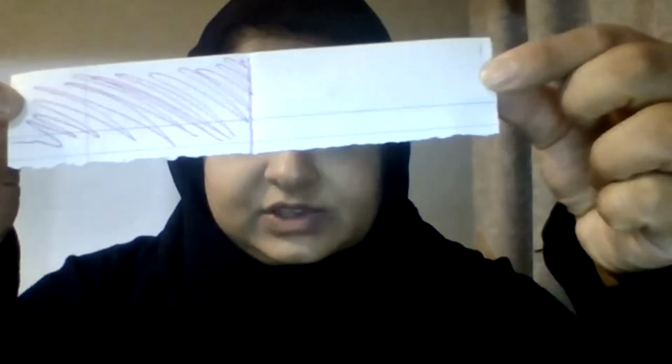Fantastic. Now on my next strip, I'm going to do half. So I'm going to fold it in half. Half means 2 parts. So I've got 2 parts and I'm going to shade in half. So half. Can you see my screen? So there's half.